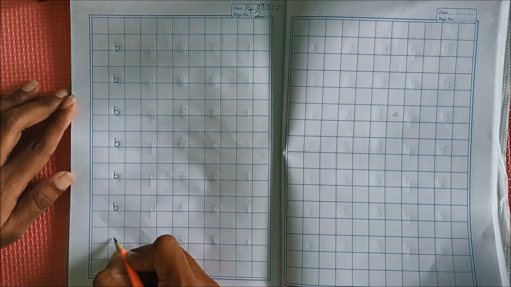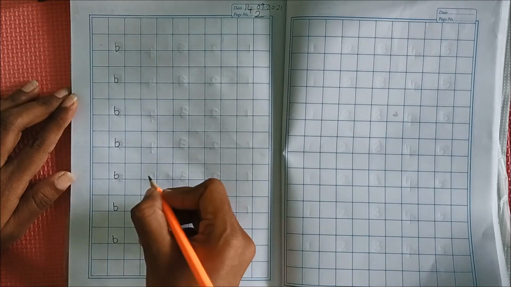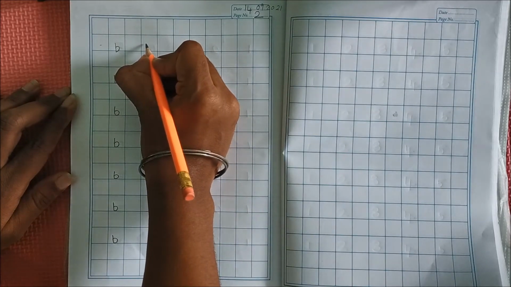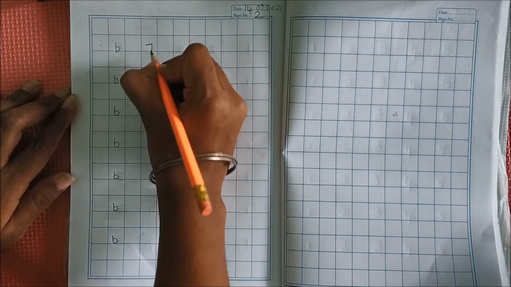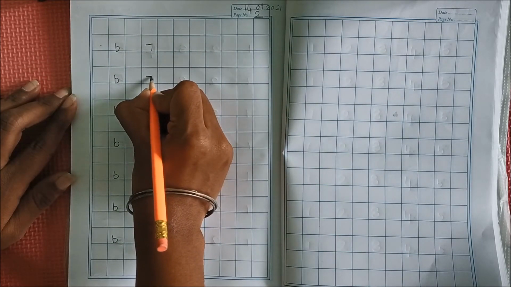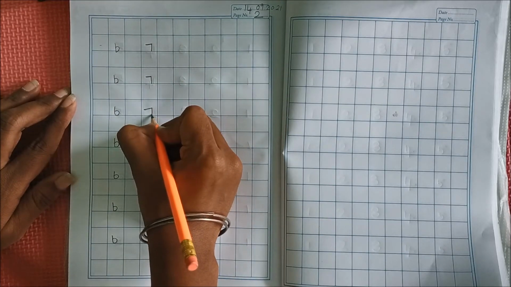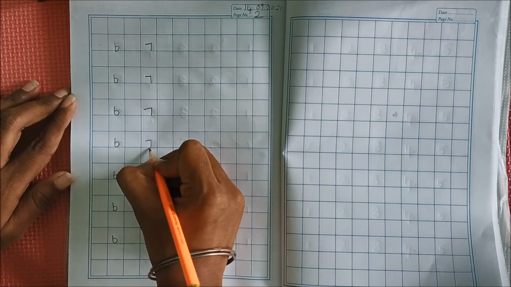6. After 6, what number? 7. The easiest number is 7. Sleeping line and a standing line. 7. Sleeping line, standing line.